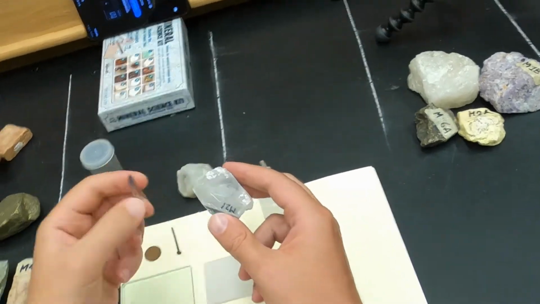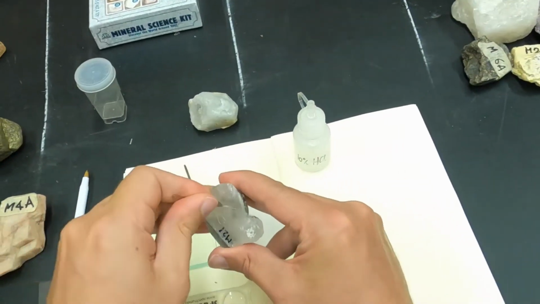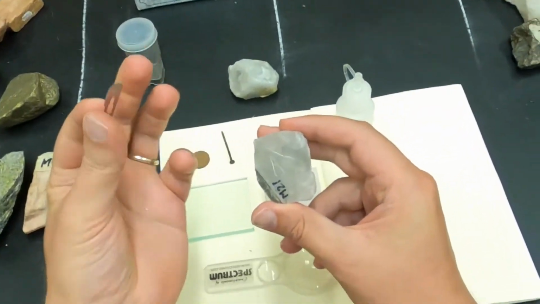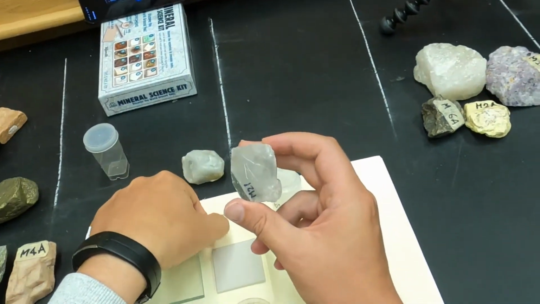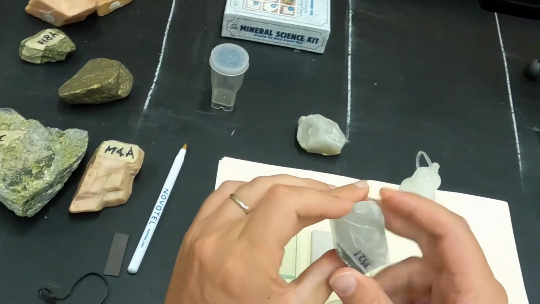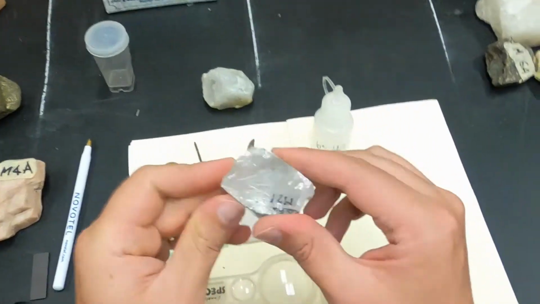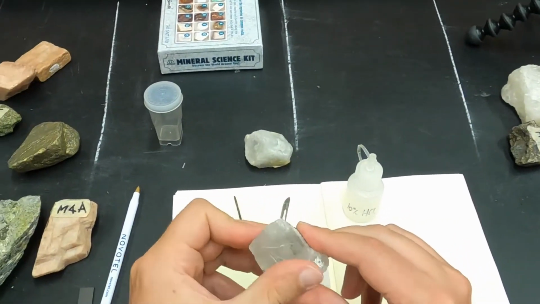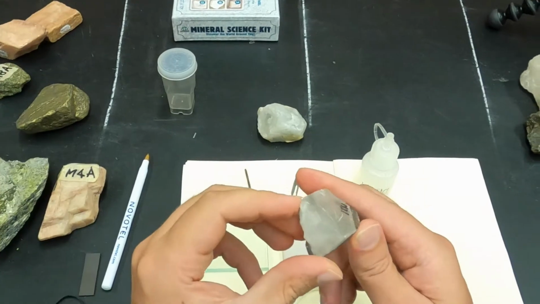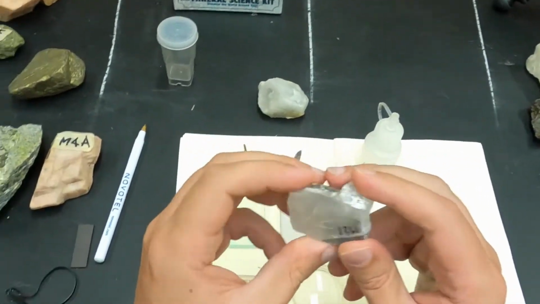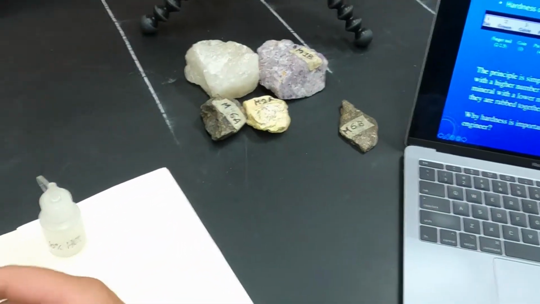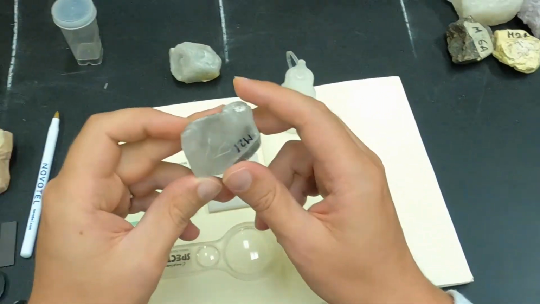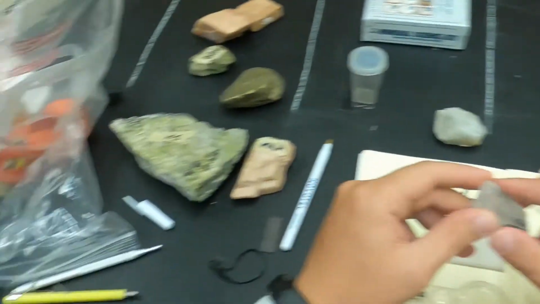Of course, it would be even easier to use a knife, which is 5.5 to 6, and I can see an even more pronounced scratch on this fairly polished surface of this mineral, which I can tell you is actually calcite. And calcite has a hardness of 3.